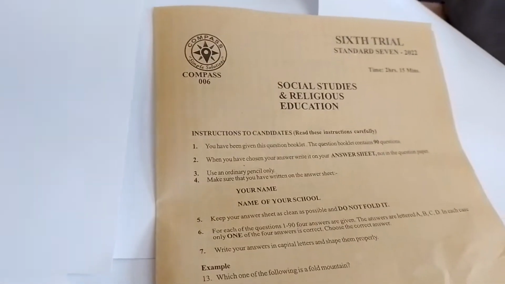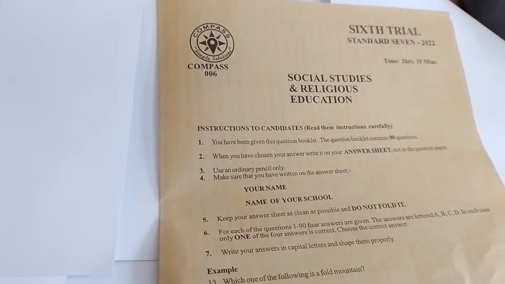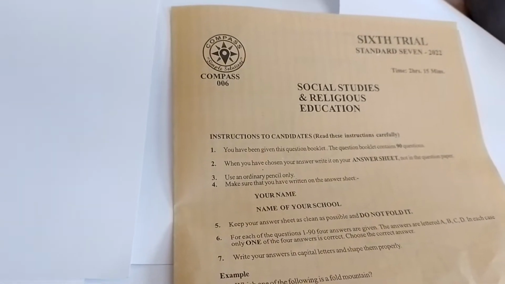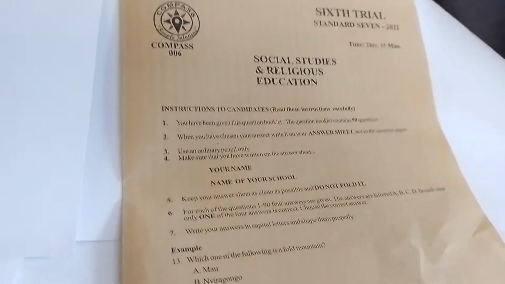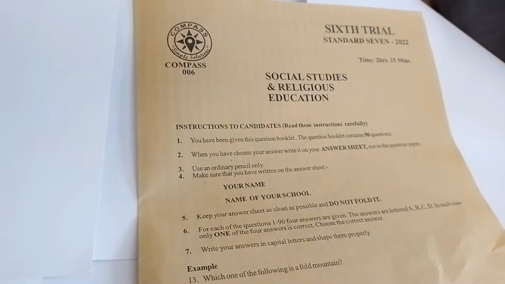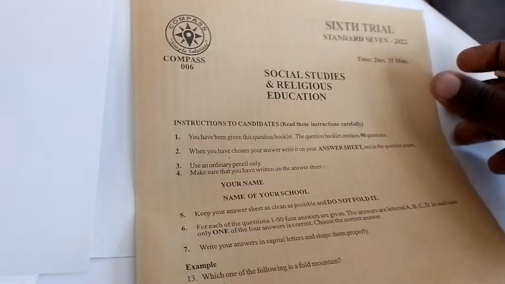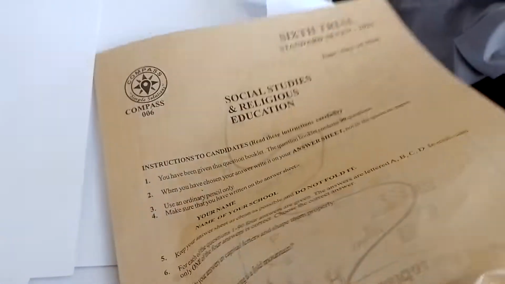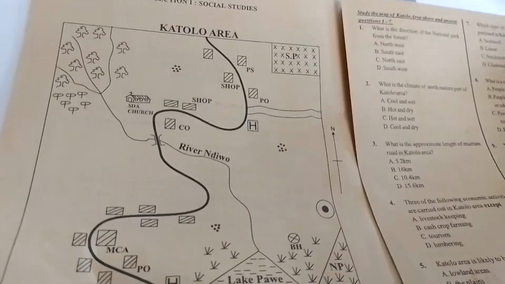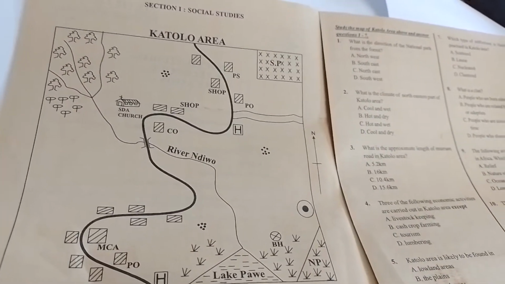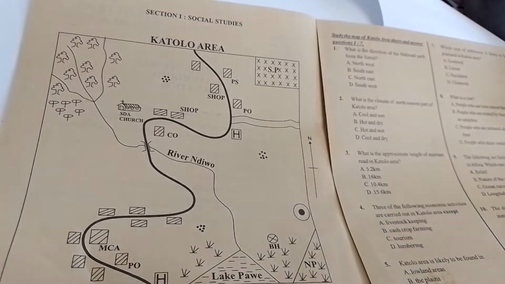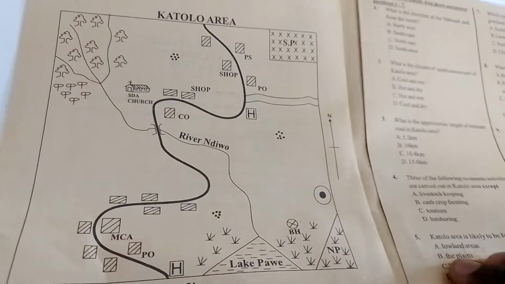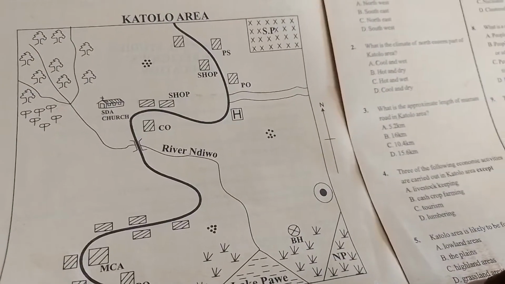I want us to go through some work here in social studies. We have a paper here which was done somewhere. It's a Compass paper 006, and it's a good paper for the grade 7s and even the grade 8s who are preparing for the KCPE paper this year. So I want us to go through some questions here together. I'll guide learners on how to answer questions in social studies for the grade 7s and the grade 8s as we prepare them for the final exams in the KCPE in their respective years.